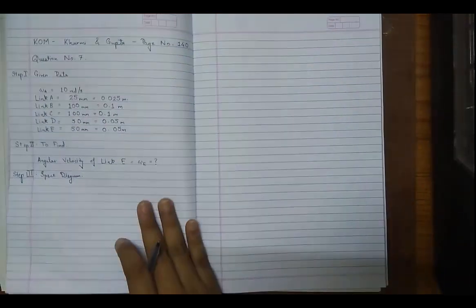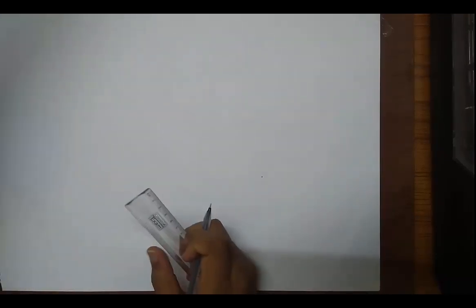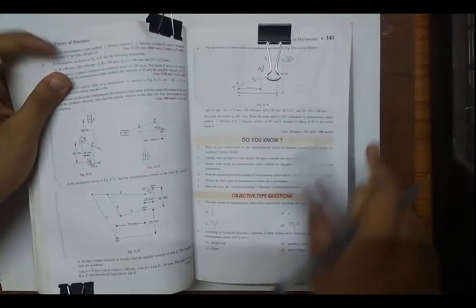In the last question that I solved, I drew the space diagram with pencil, and I saw that it wasn't exactly visible. So I will be drawing the space diagram with pen this time, but you shouldn't draw it with pen in the exam. Draw it with pencil.